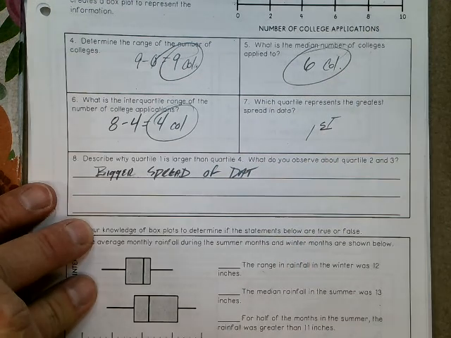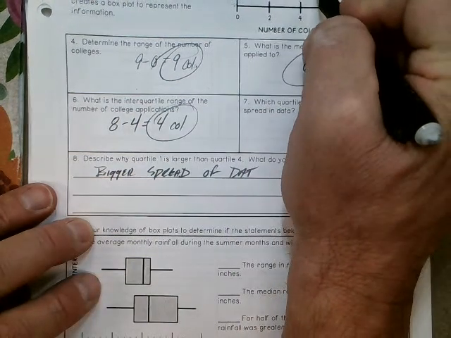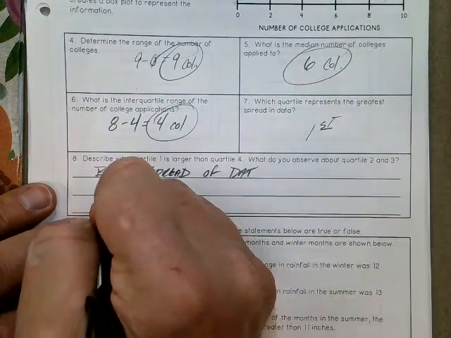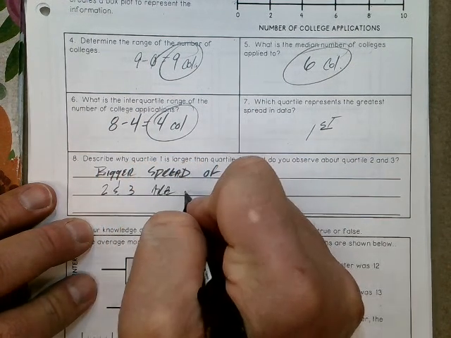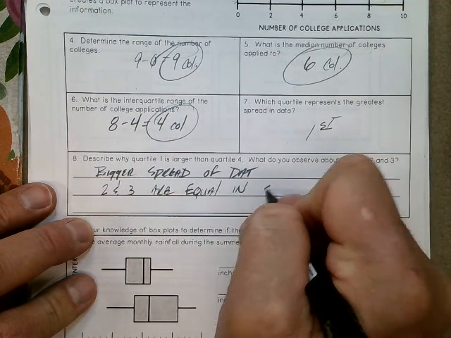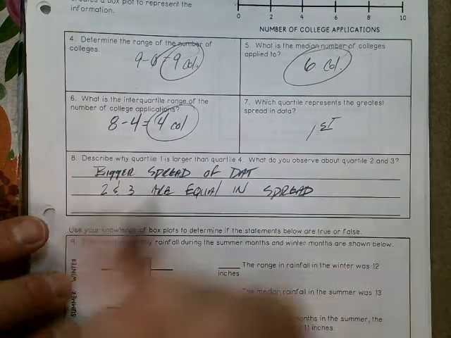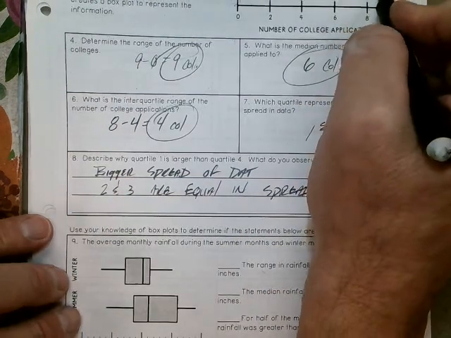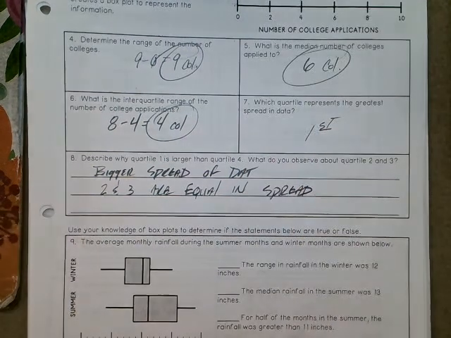So there's not very much variability. And what do you observe about quartiles 2 and 3? Quartiles 2 and 3 are equal in spread. They're all split. Again, this is still 25%, 25%, and down the line. Okay.